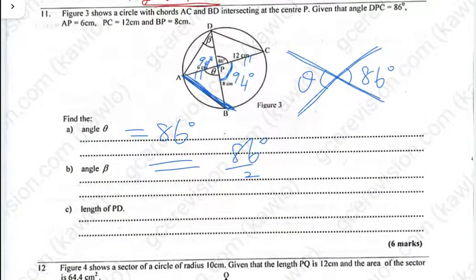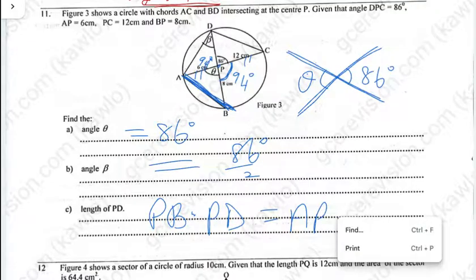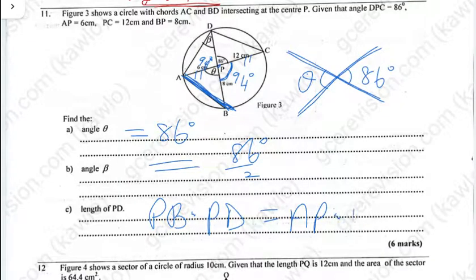The length of PD. So for PD, we have PB times PD will be equal to AP times PC. And therefore from here, the length of our PD will be found by dividing both sides by PB.